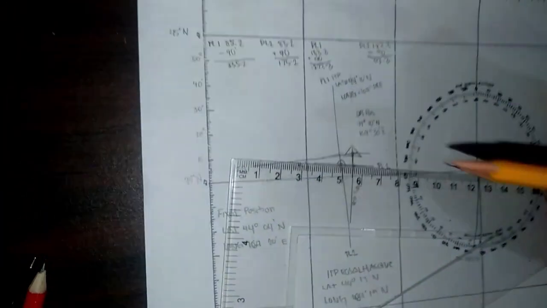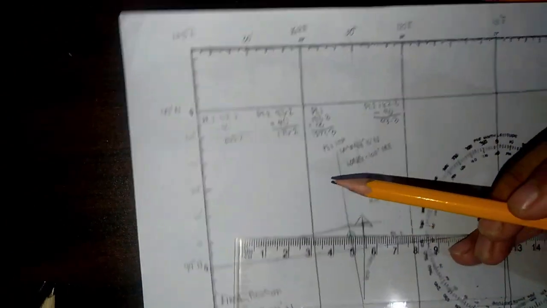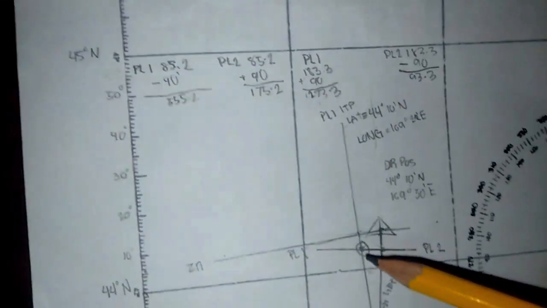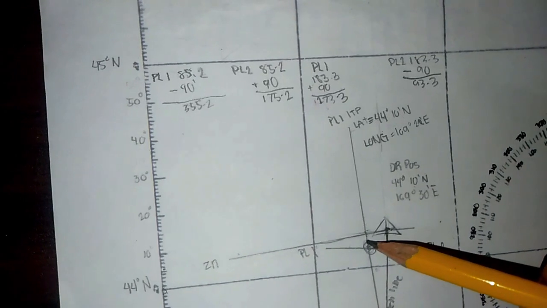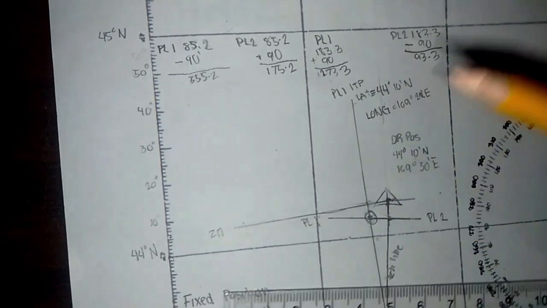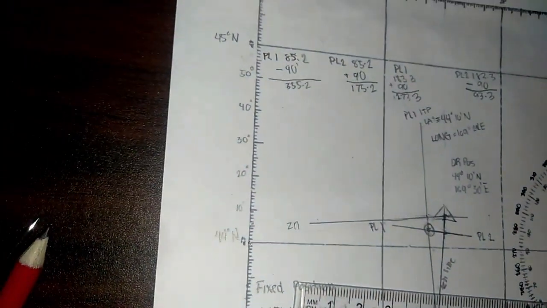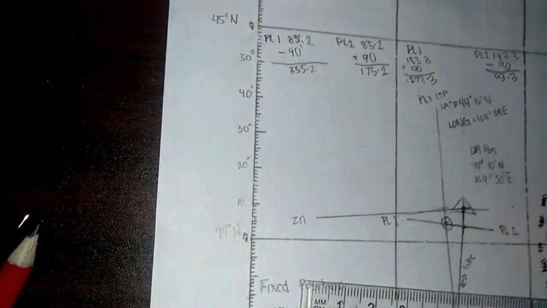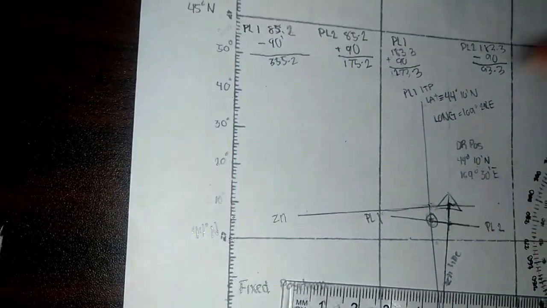The intersection of your PL1 and PL2 will be your ship's position. So Marc put a circle here to identify your ship's position. The intersection of Markab and Rasalhague determines your ship's fixed position.